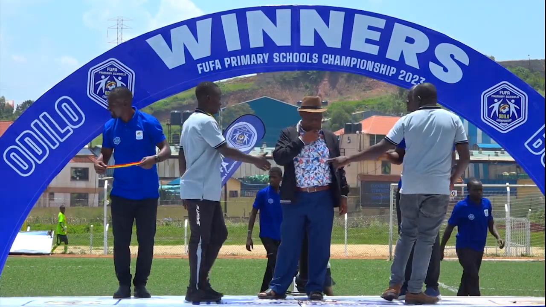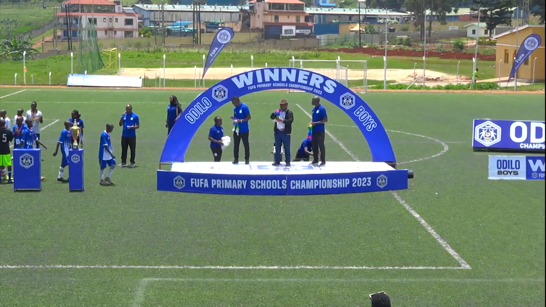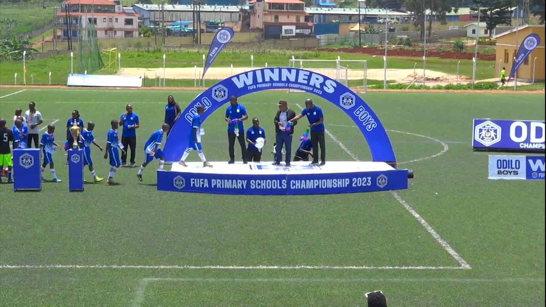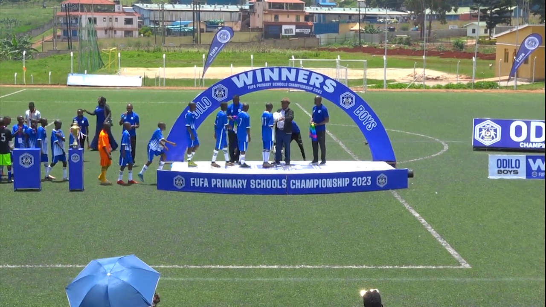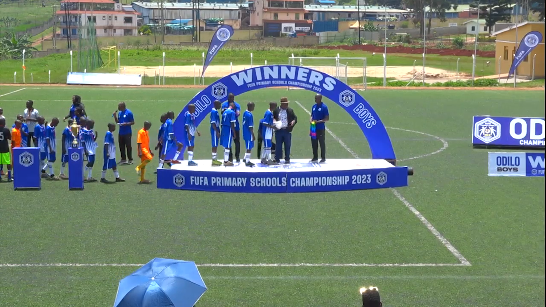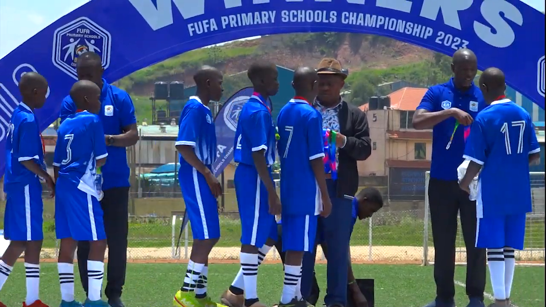The other pillar is facilities and equipment. FUFA is intending to give out 10,000 balls each year to areas where mass football is being played. So this is also an intervention under mass football that we want to do.